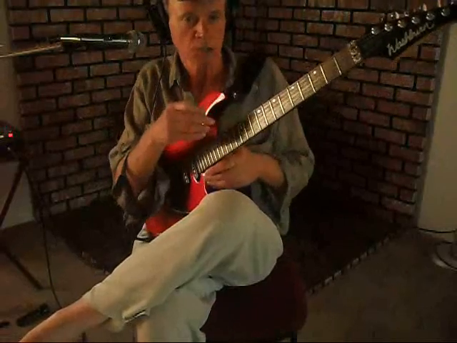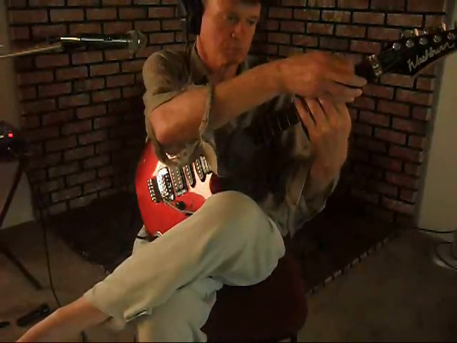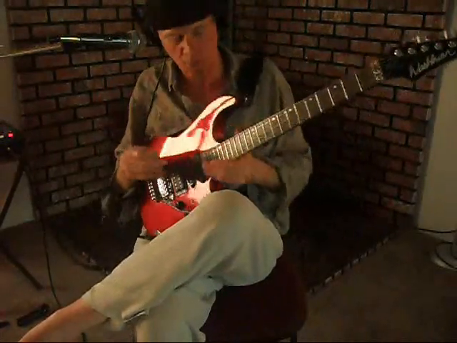You'll be able to bring out the harmonics more, being as you're supposed to be picking them from that side.